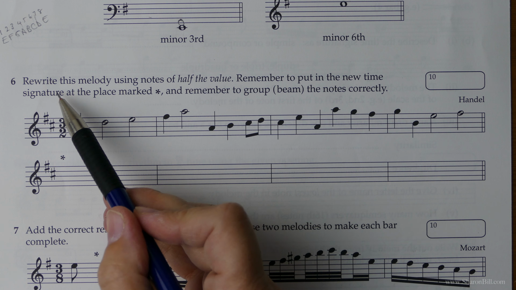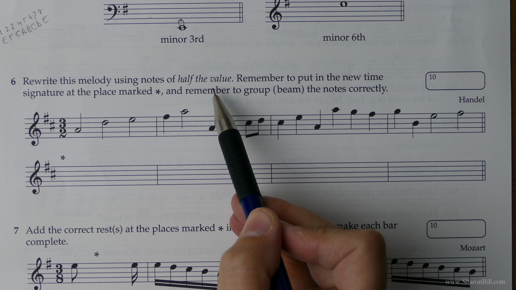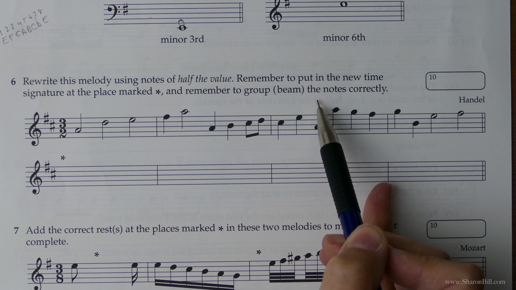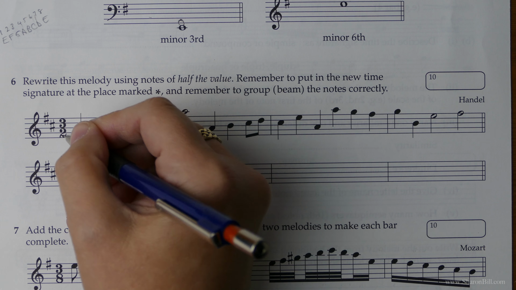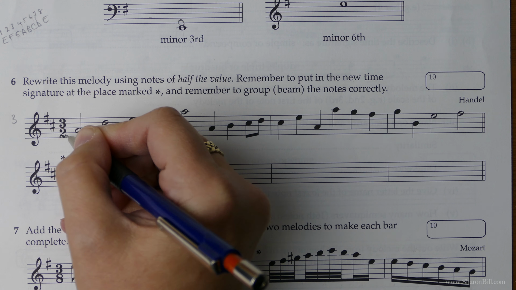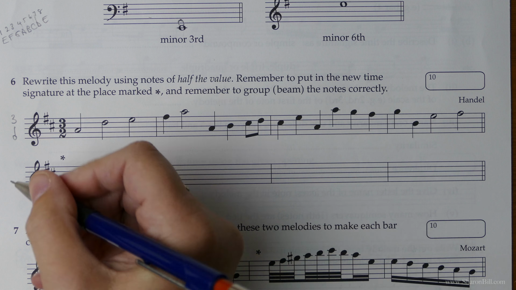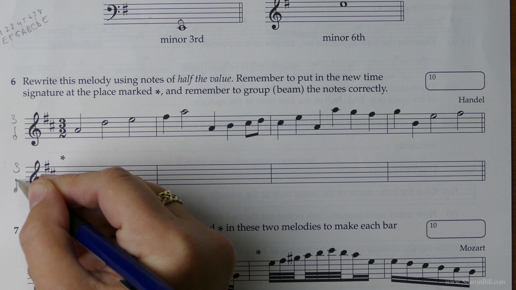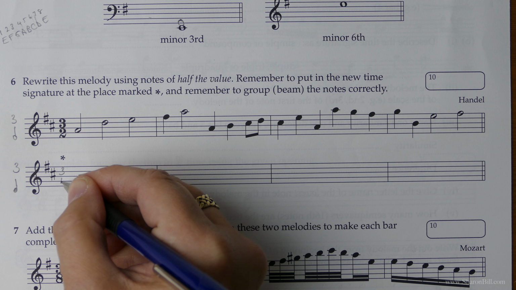So we're asked to rewrite this melody using notes of half of the value. We've got to halve everything, so we need to put in a new time signature and we need to re-beam the notes as appropriate to our new time signature. So at the moment this is 3 minim beats or 3 half notes per bar, and so to halve that we still need 3 beats per bar, but we're going to be counting in crotchet beats or quarter notes, so our time signature is going to be 3/4.